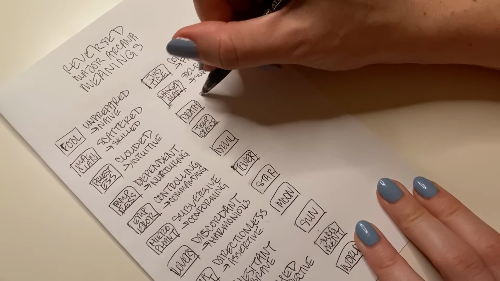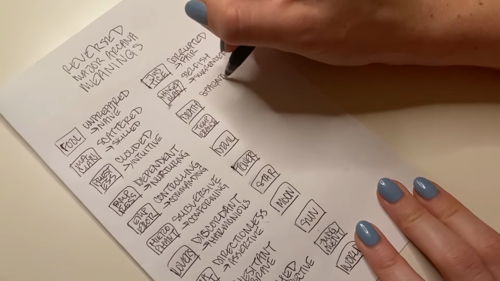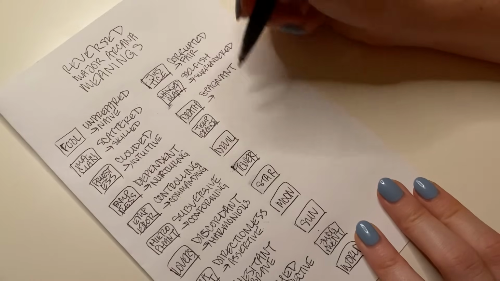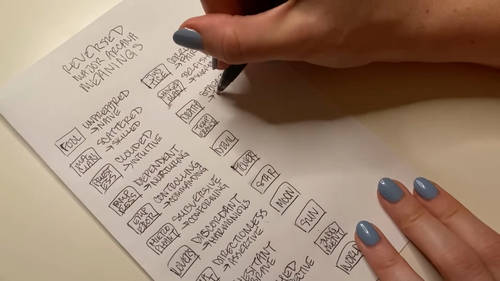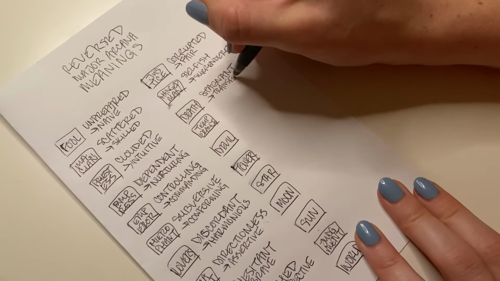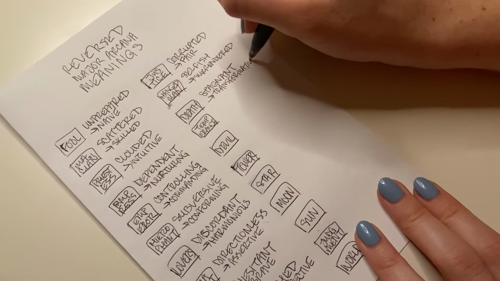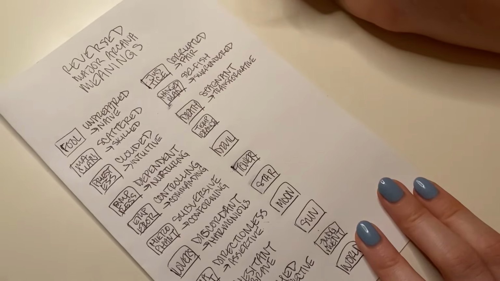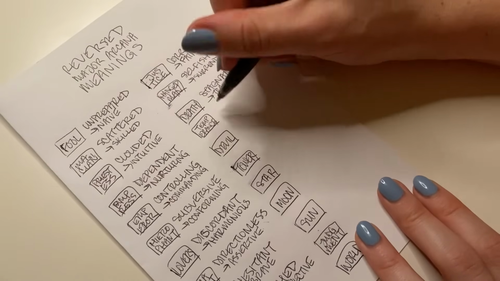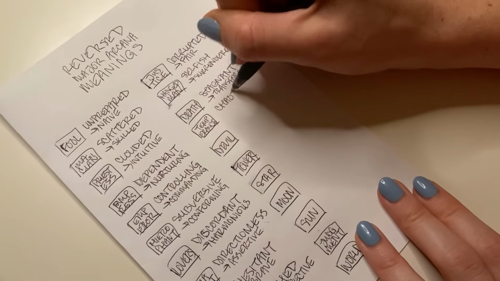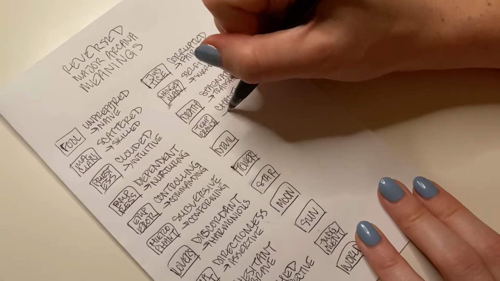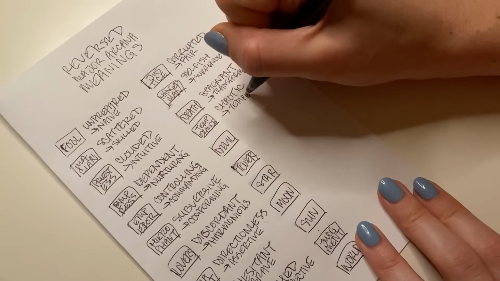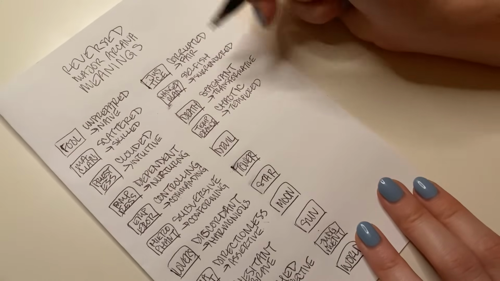Death, I'm going to put stagnant. The death card is a card of transformation, so put transformative. And in its reversal, there's this stagnancy to it and this stasis. For temperance, put chaotic. Unlike its upright meaning, which predictably is tempered, self-explanatory.